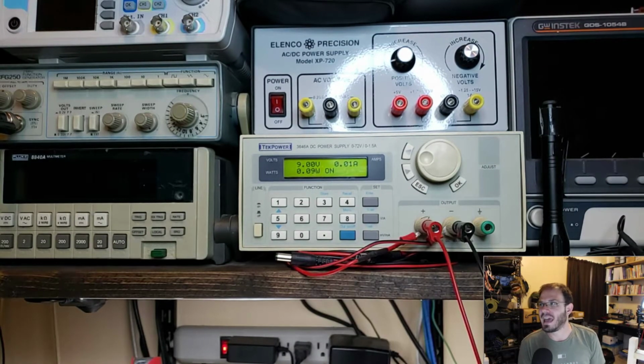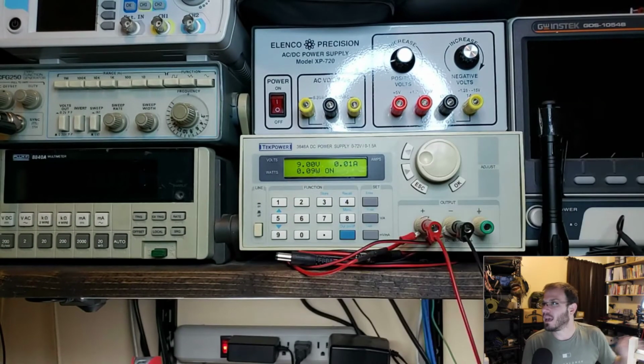Okay, now again, these LCD displays on your benchtop power supplies are really not as accurate as your multimeter. Your multimeter always does a more accurate job of measuring voltage. So let's go ahead and take some voltage measurements from our circuit.